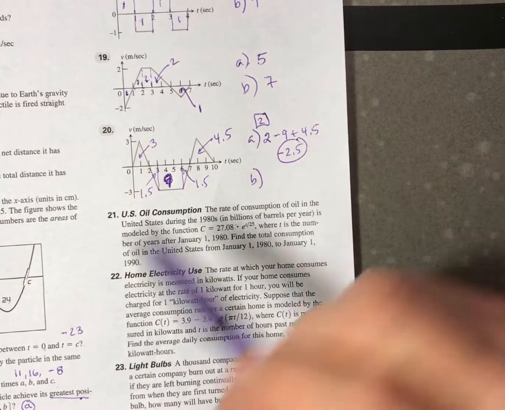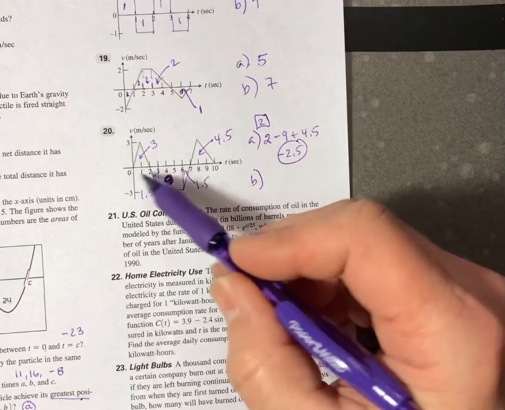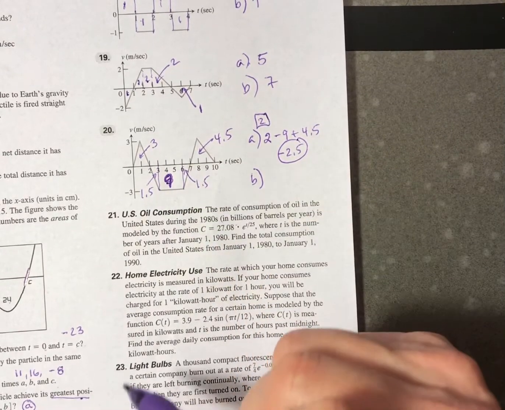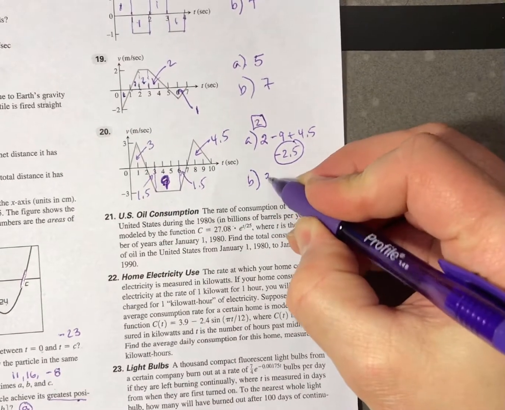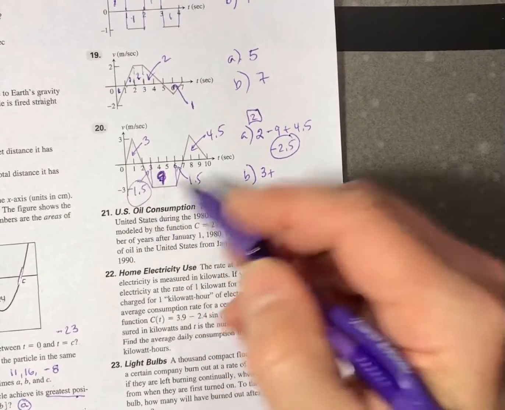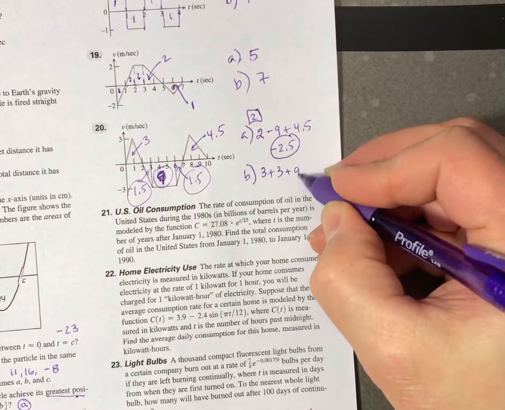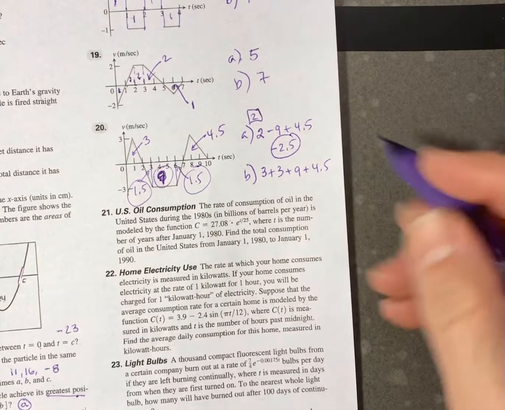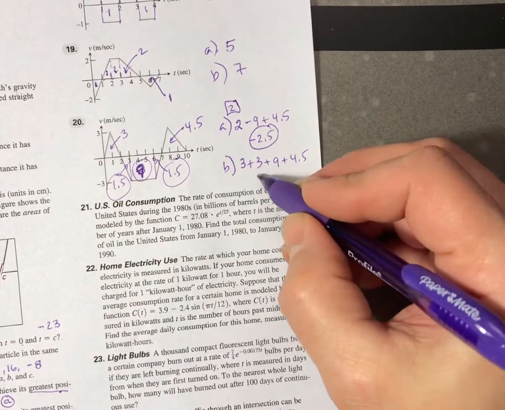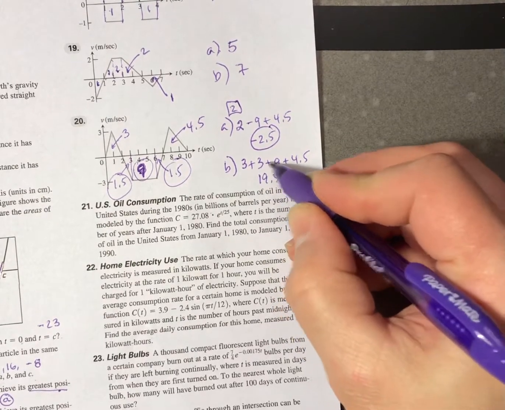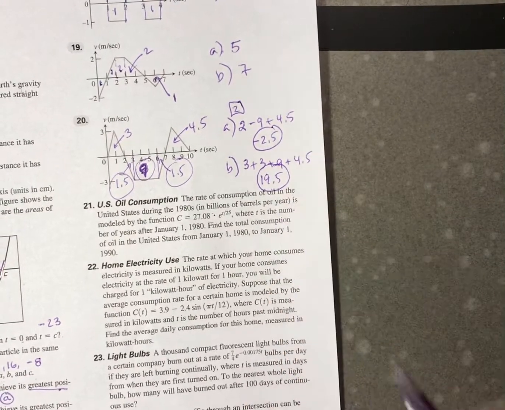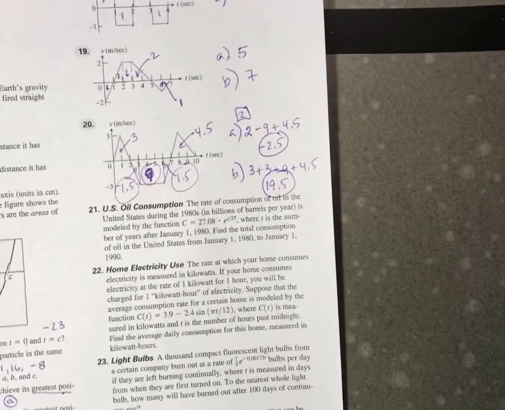And then when we want to get the total distance traveled, we're just going to take the absolute value of all of these. So it would be 3 plus 1.5, 1.5, that's going to be a 3, plus this 9, plus the 4.5. And so what we end up getting then is 19.5. So the total distance traveled would be 19.5.